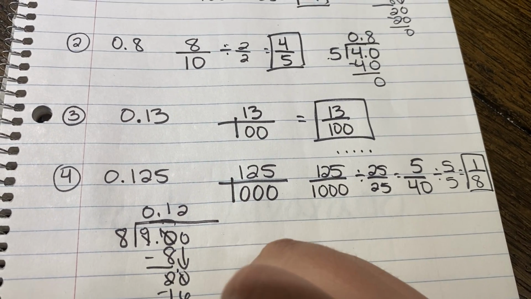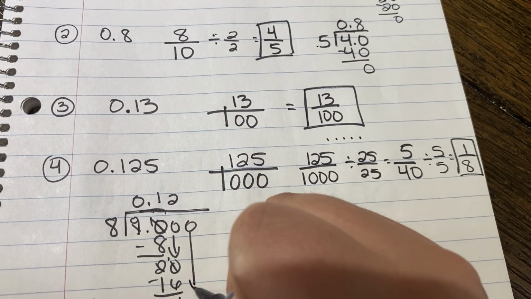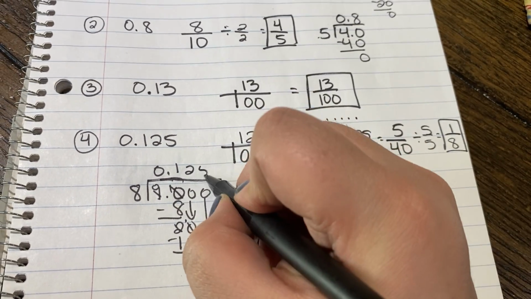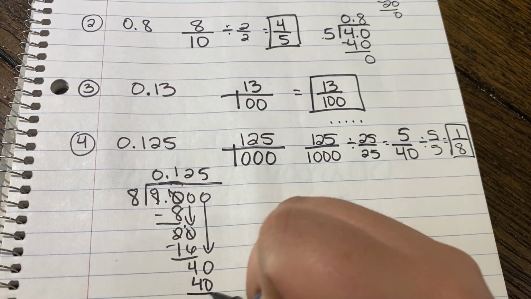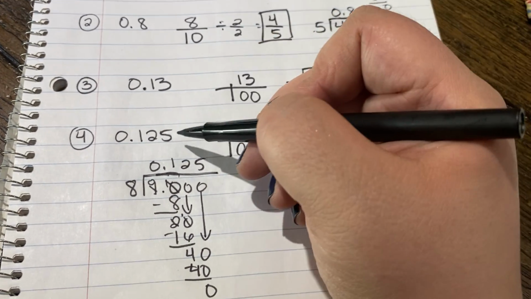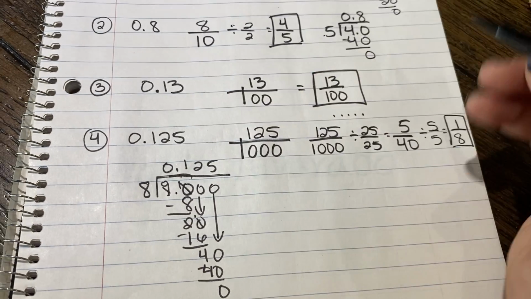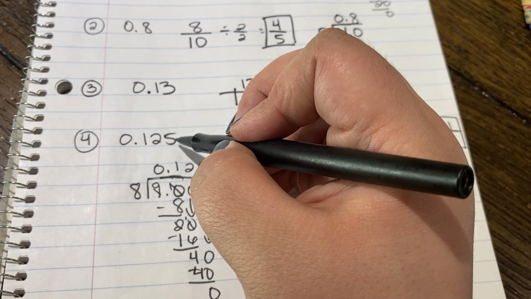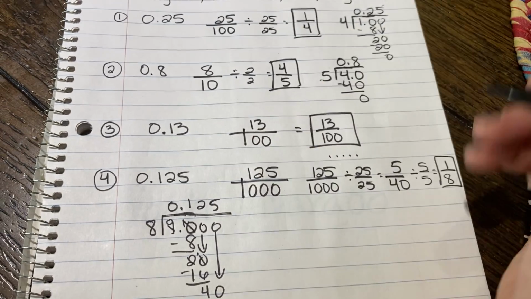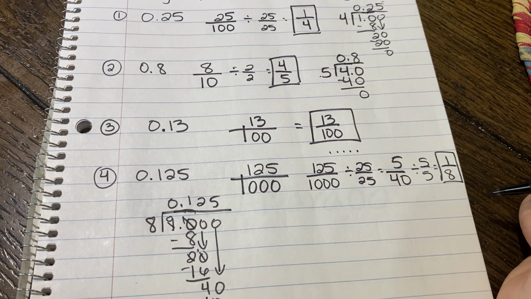Subtract, we get 4. And then add one more 0, and we see that 8 goes into 40 5 times. Once you have your remainder of 0, you can stop. So we can see that our decimals do match. So my fraction equivalent of 0.125 or 125 thousandths is 1/8.